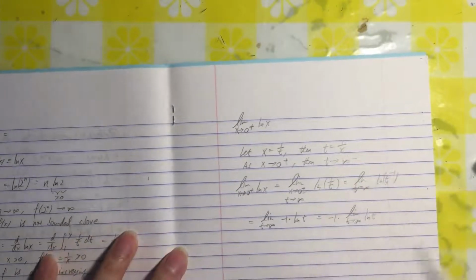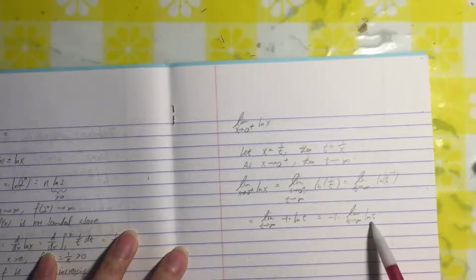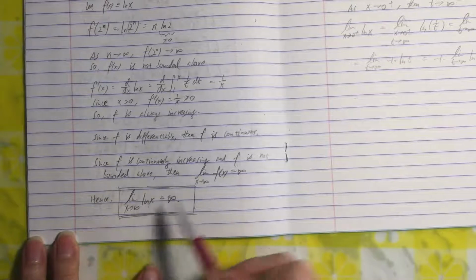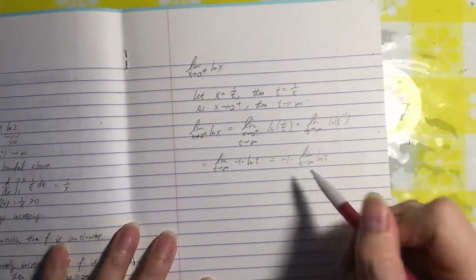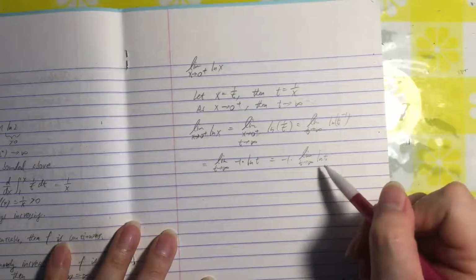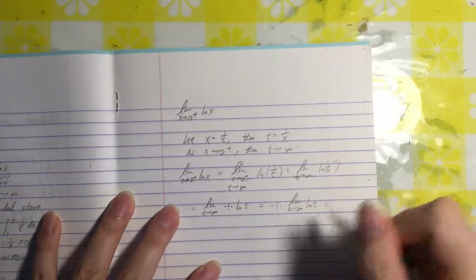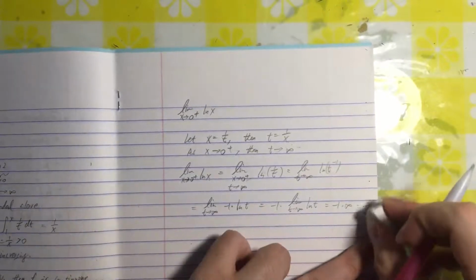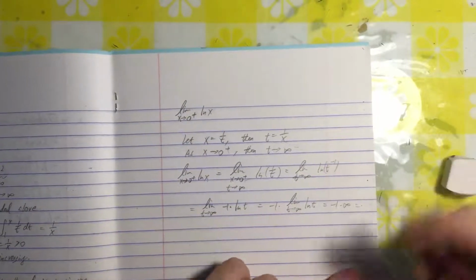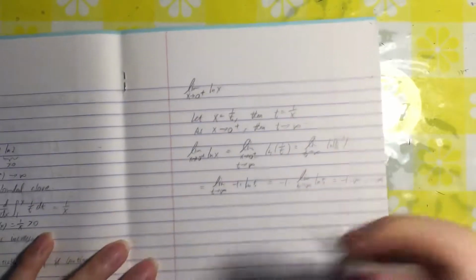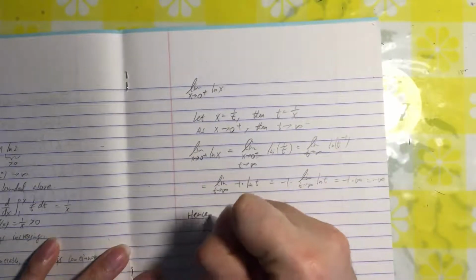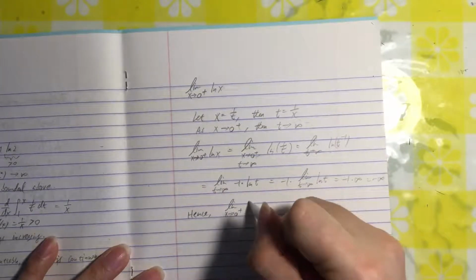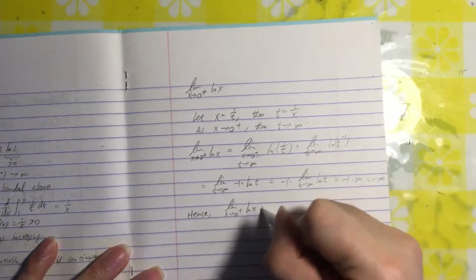And we know that as t approaches infinity, ln of t is infinity. Same thing works for t. So we get -1 times infinity, which is negative infinity. So this limit, as x approaches 0 from the right side, ln of x is negative infinity.